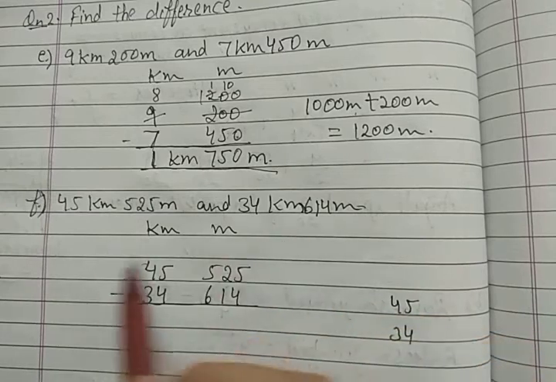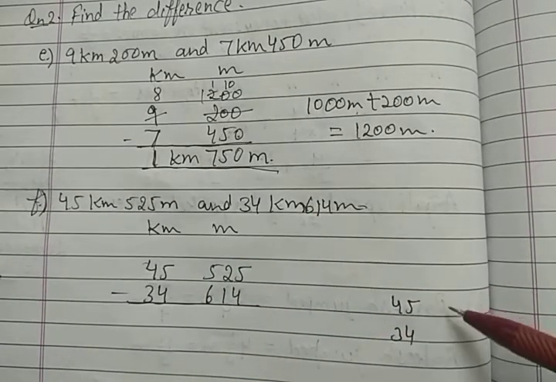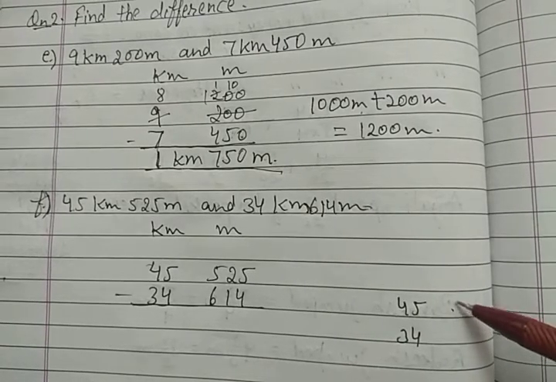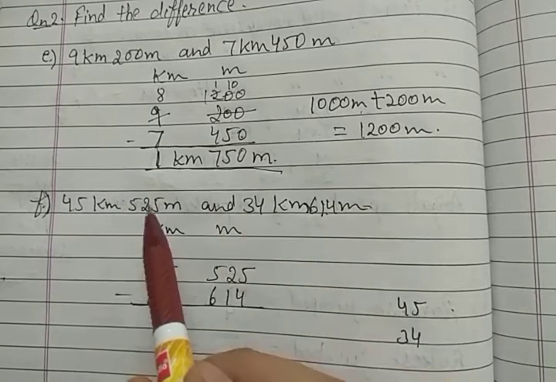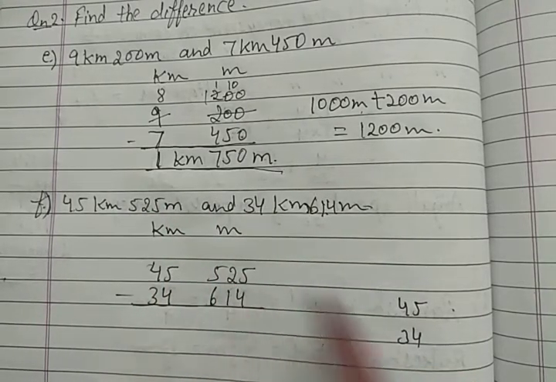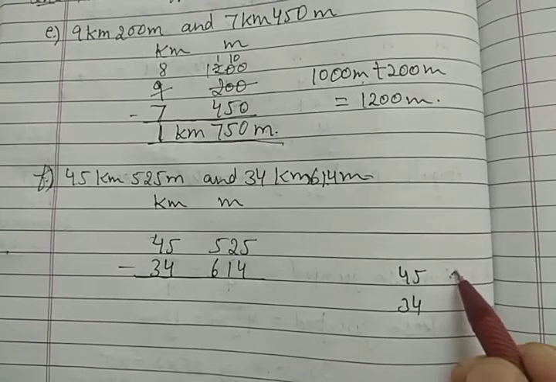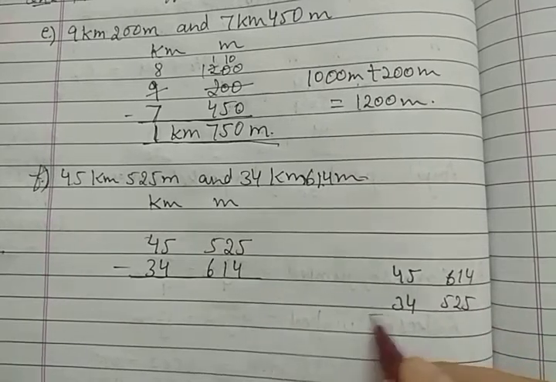But especially in subtraction, because we write the greater number on top, they get confused that 614 is greater than 525. So instead they write 614 and 525 like this.